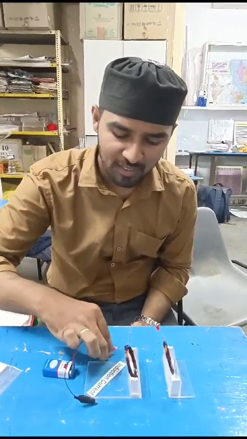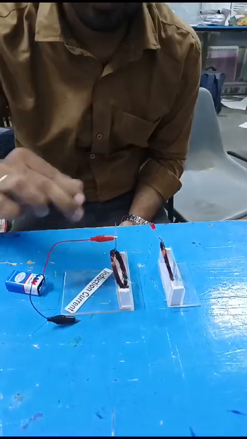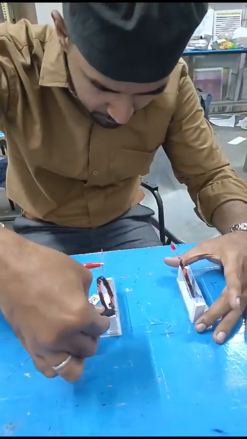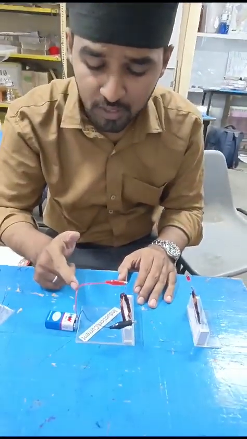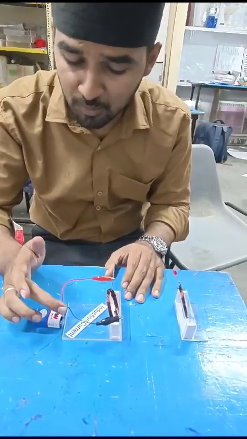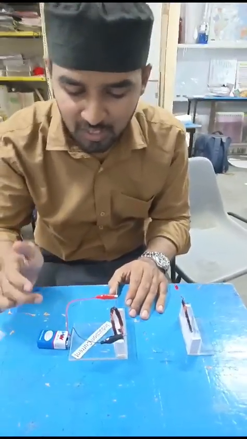Now, let us connect the battery to the wire to make it a complete circuit. Now our circuit is complete. One end of the battery terminal is connected to one end of the wire, and the other end of the battery terminal is connected to the other end of the wire. Now our circuit is complete.